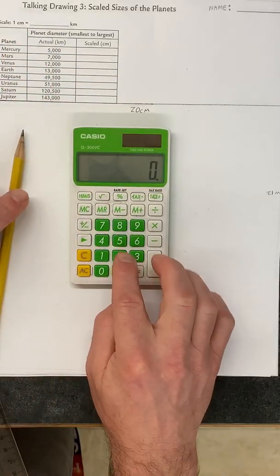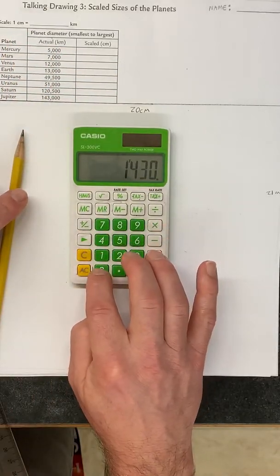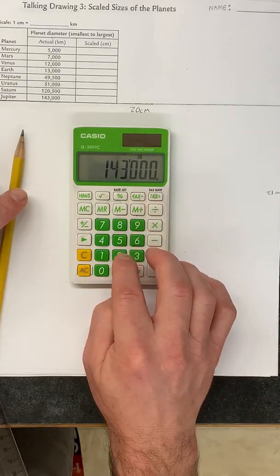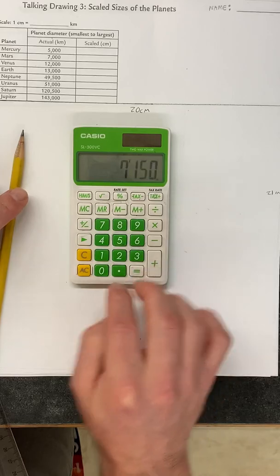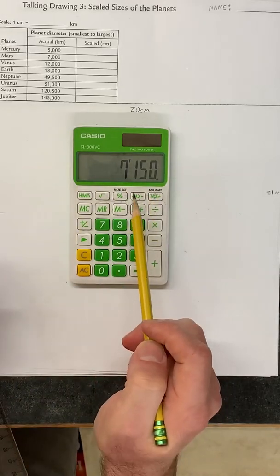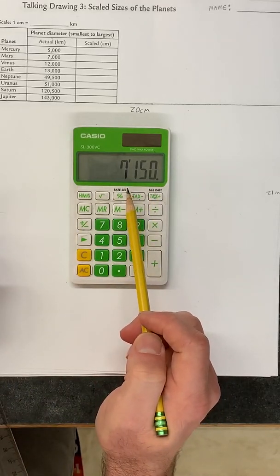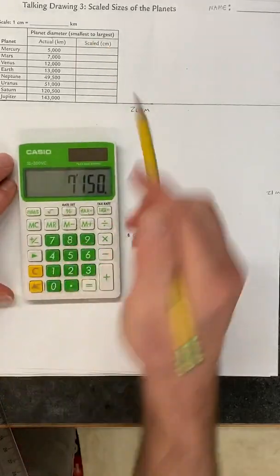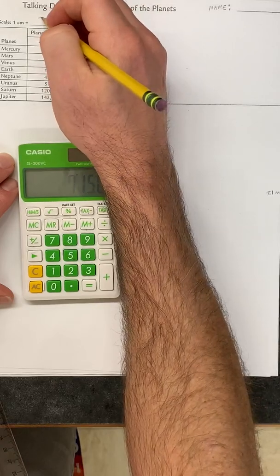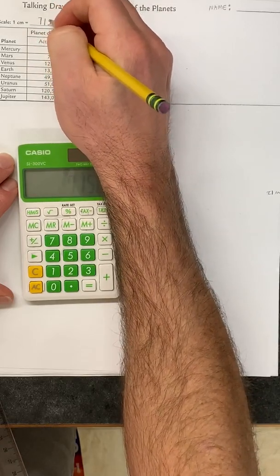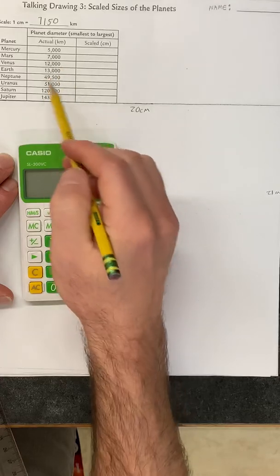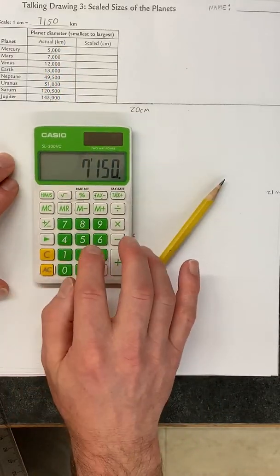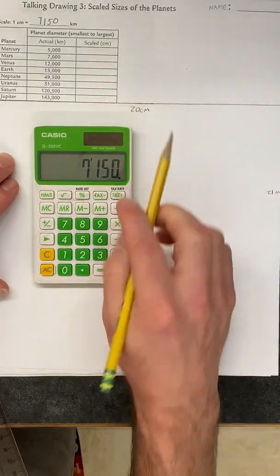So I'm going to take 100,000 kilometers divided by the 20 centimeters on my sheet, and that's going to say 7,150. So I'm going to write that down up here, 7,150. So that's going to be my scale for all of these. So now what I'm going to do is take that, and I would do the first one.